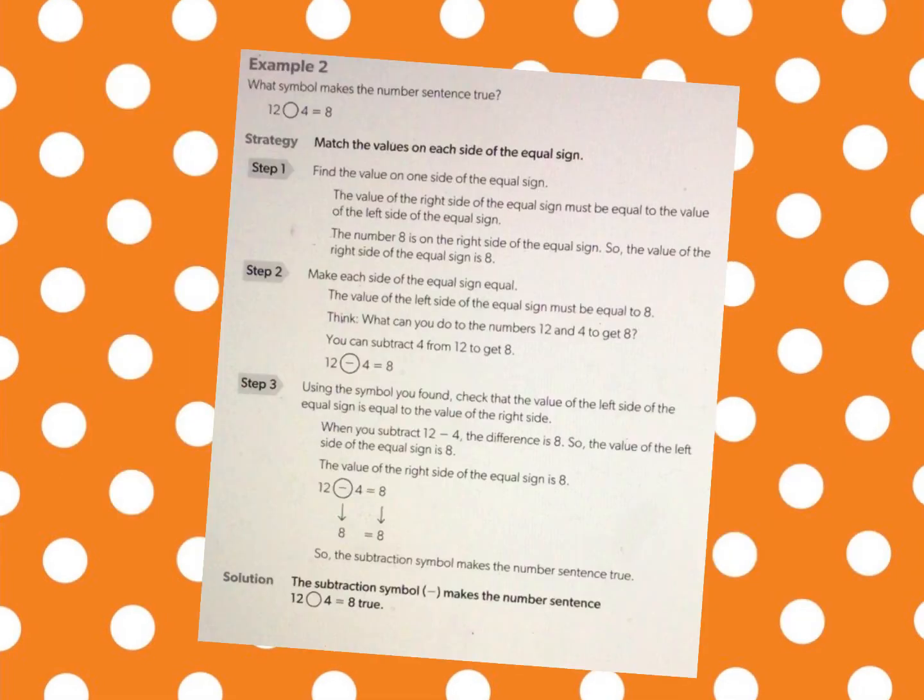Let's practice some more. What symbol makes the number sentence true? 12 _ 4 equals 8. So I need to think, is it going to be adding, subtracting, multiplying, or dividing? So what I need to do is find the value on one side of the equal sign. The value of the right side of the equal sign must equal the value of the left side of the equal sign. So this must equal this part, okay?